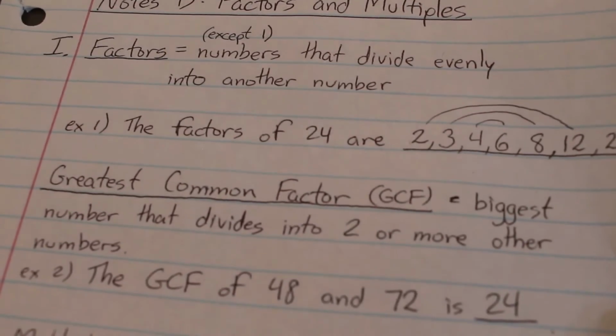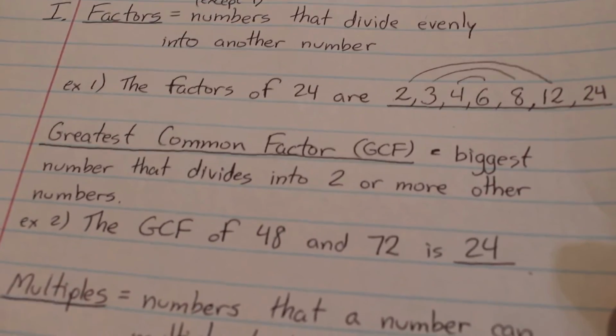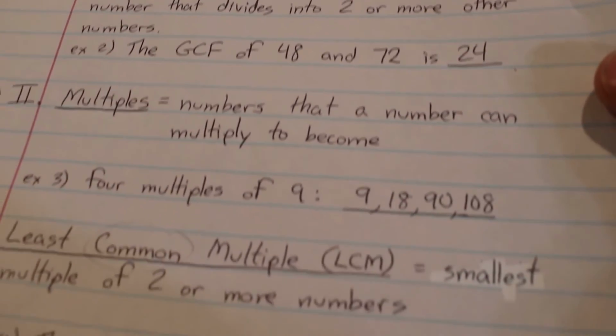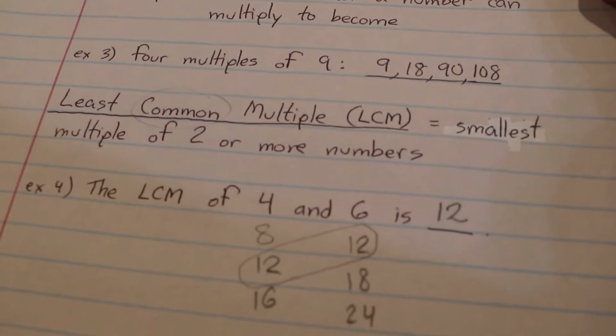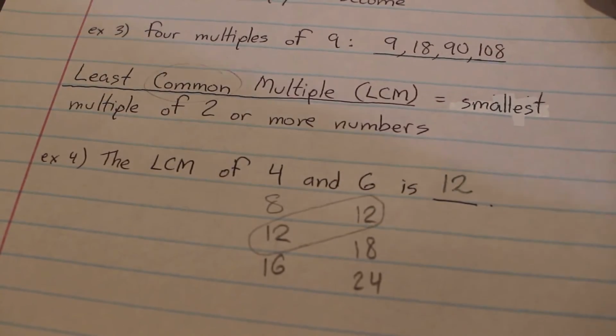So we looked at factors and found a greatest common factor. We looked at multiples and then found the least common multiple. Okay, so great if you're checking that your son or daughter has these in their notes section and having them copy it down if they don't.